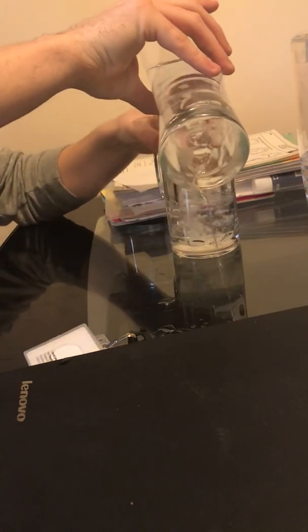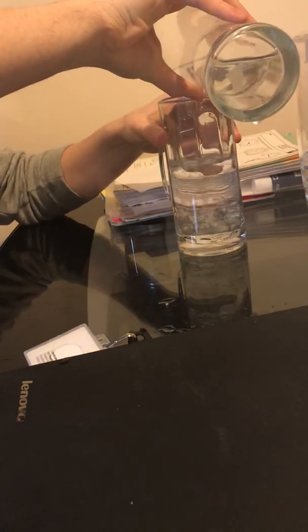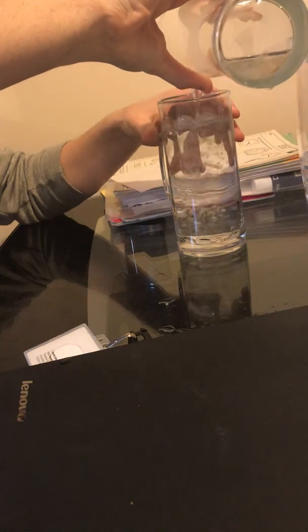Oh no! The reason I'm panicking is because I have just spilled it on the laptop that I said I wasn't going to do. Now, I'm going to let you have a wee look at this glass here while I quickly mop up the disaster that is this table at the moment.